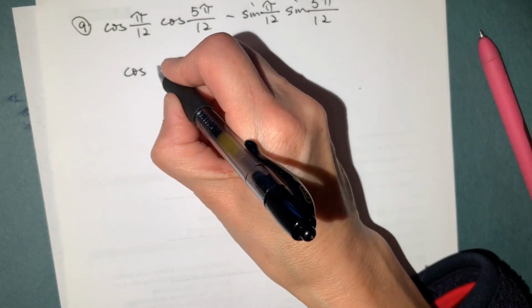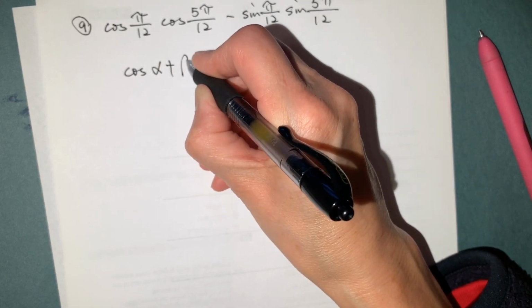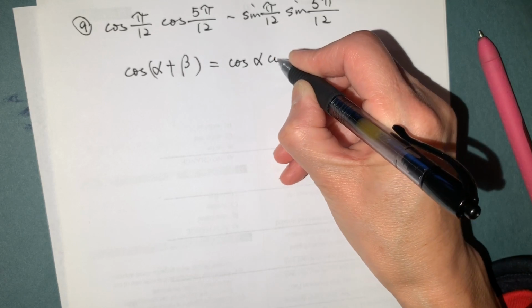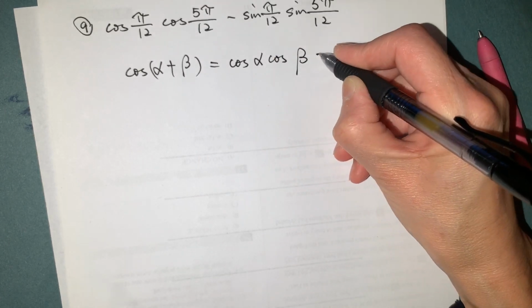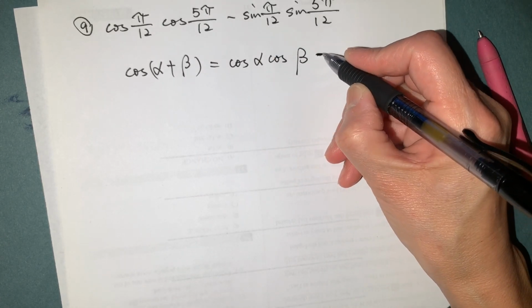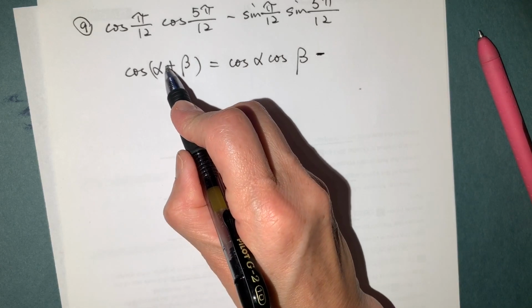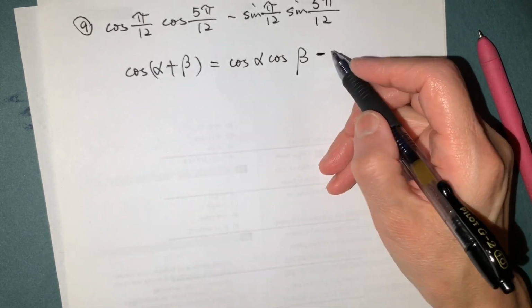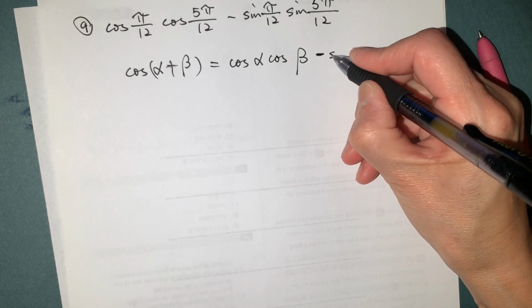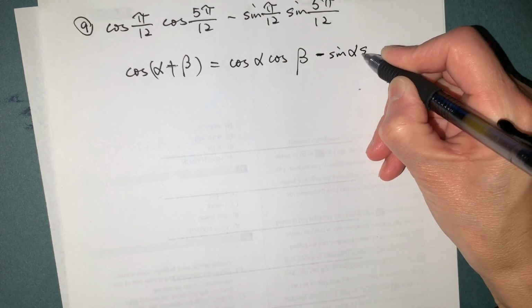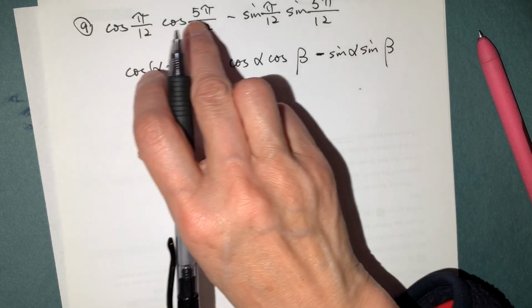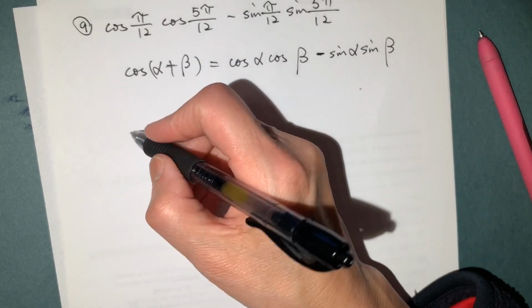We know cosine of alpha plus beta equals cosine alpha cosine beta minus sine alpha times sine beta.